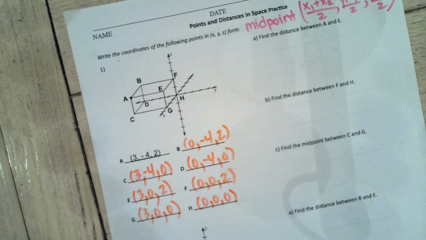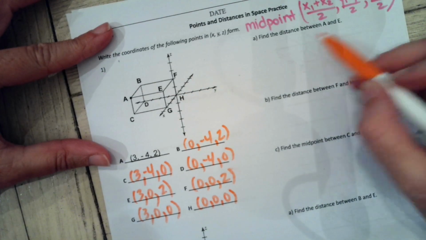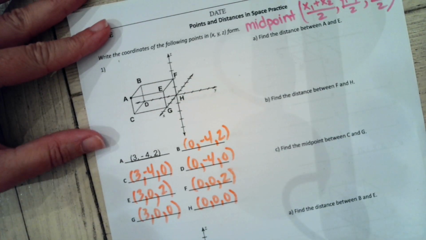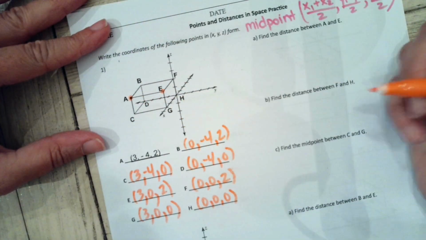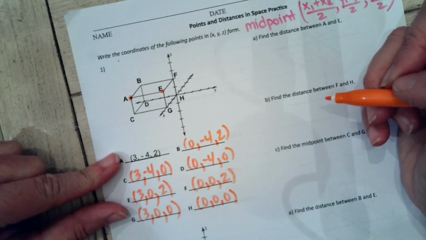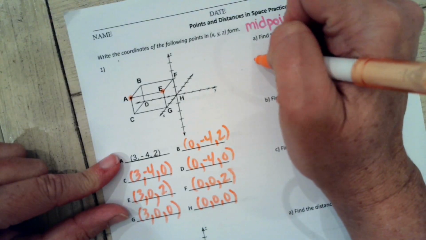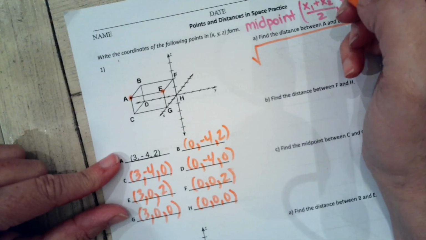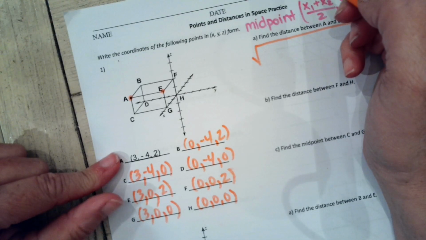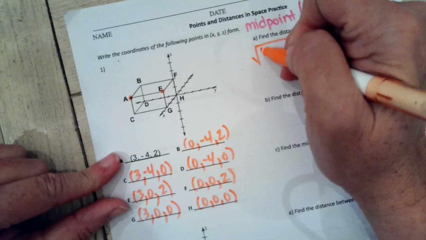Okay. Now over here, we're asked to calculate the distance between point A and point E. So I'm going to use the 2 given points here in my formula, and I'm going to let point E be the second of the 2.